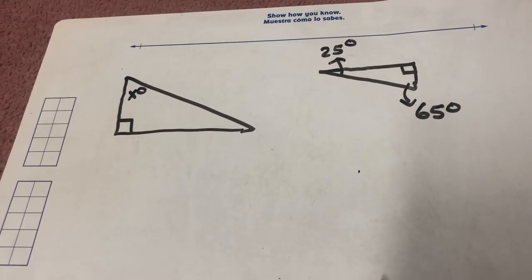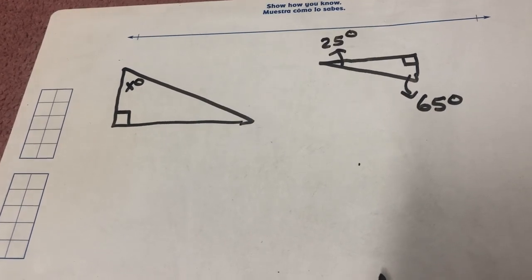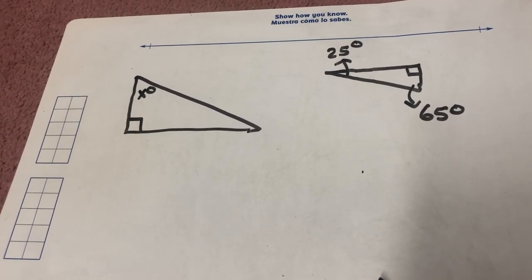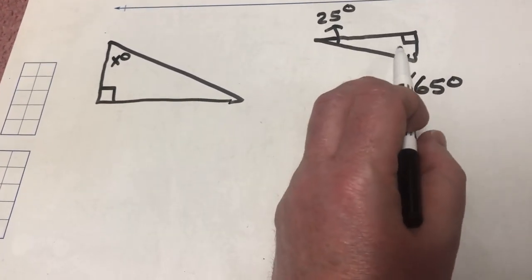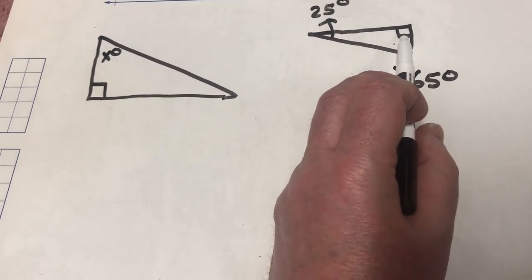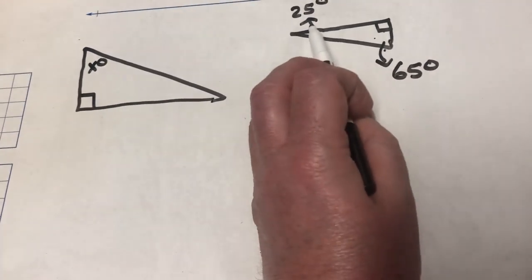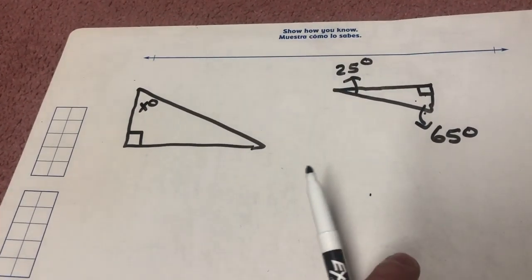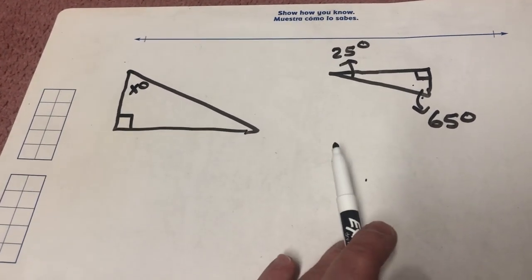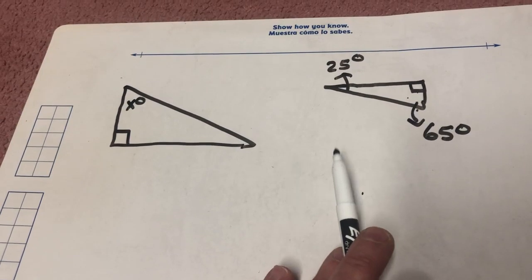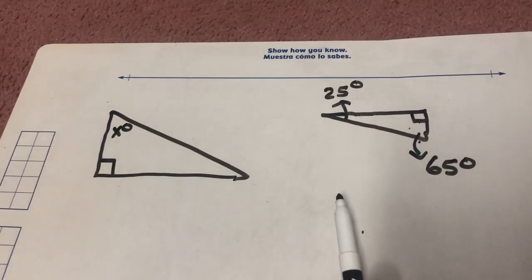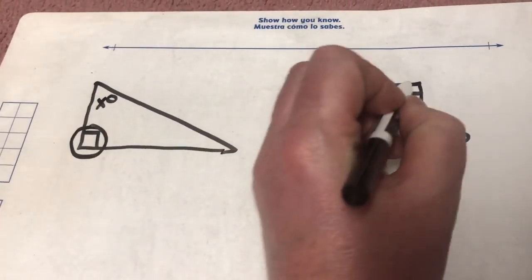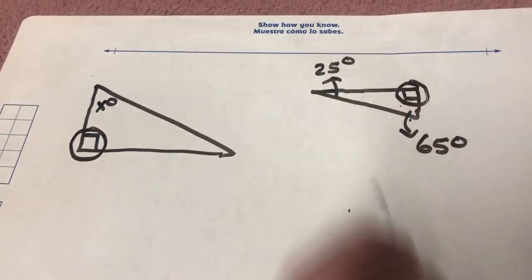Now I want to see if these triangles are similar. So I'm looking here and I'm saying, okay, first of all, I have a right angle, I have a 65-degree angle, and I have a 25-degree angle. Now remember what the deal is here. I have to find x, but what they told me already is that the triangles are similar, which means all of the angles are the same. Okay, they've already told me that they are similar. So here's my right angle, right here in that triangle.